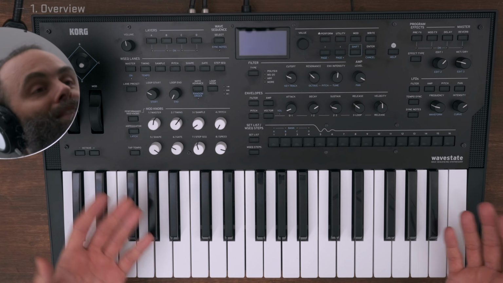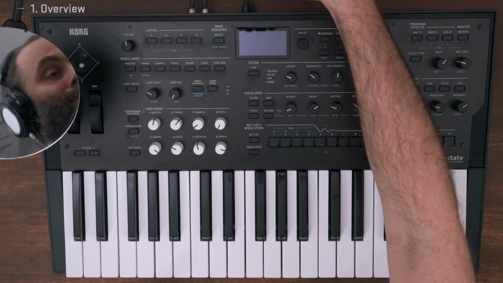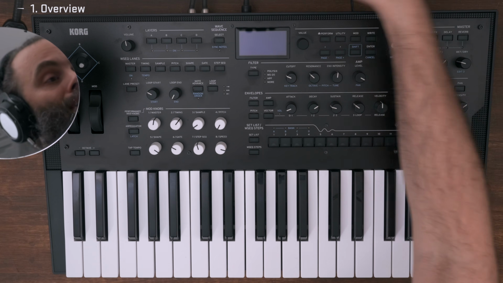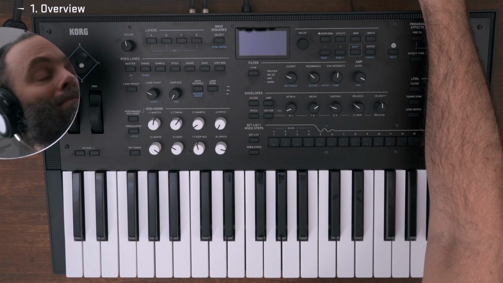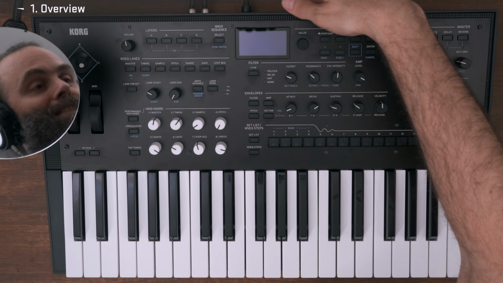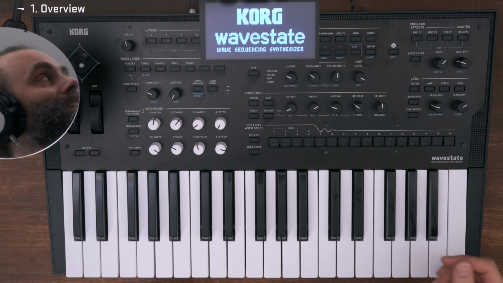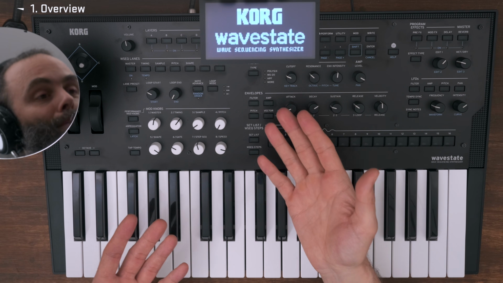Let's do it. Okay, so here it is, the Wavestate. All I've connected is the audio output, a sustain pedal by Yamaha, and power. Okay, so let's turn it on. It should be here somewhere. Let's see. And Korg Wavestate.